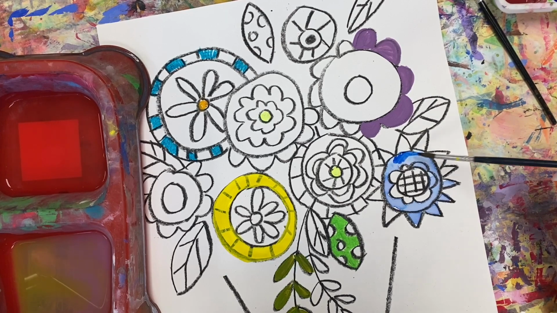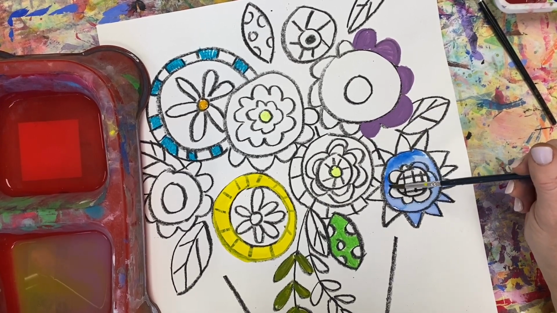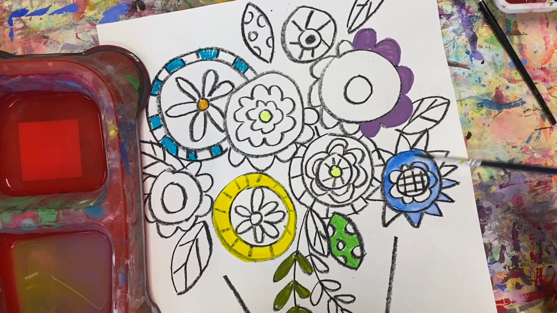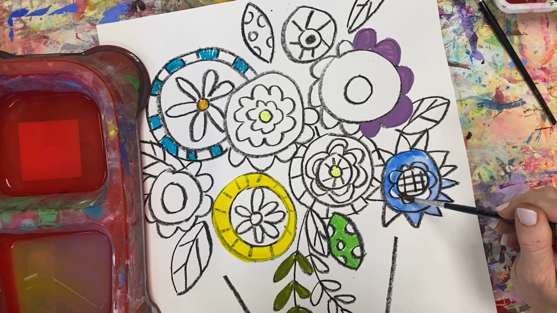And you're going to see that the crayons act like a wall for the water paints. Do you see how the paint stays in the shape? It stays in the shape. I'm going to actually paint it in a circle like that.